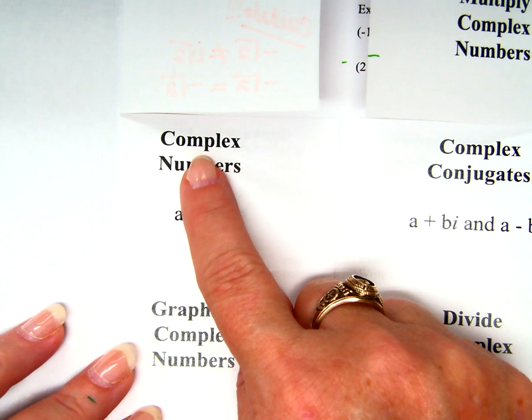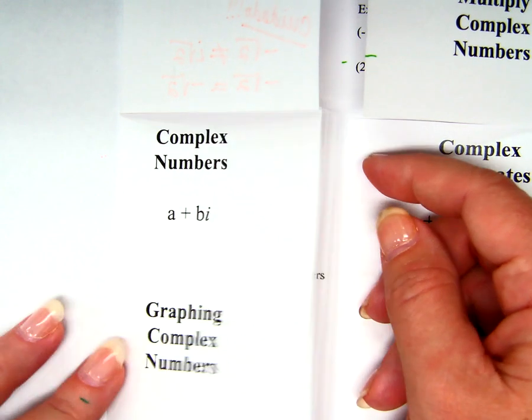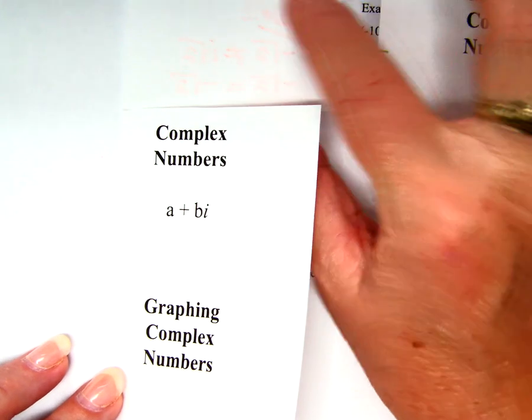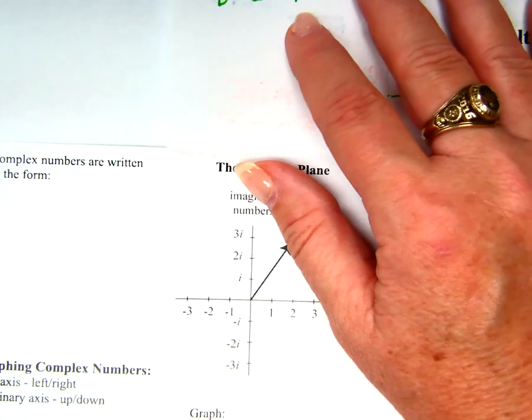Why would people freak out when they see this word? It's hard, right? Complex means hard. But guys, is that all complex means? No? Can I prove that to you? Okay. Let's open this door.